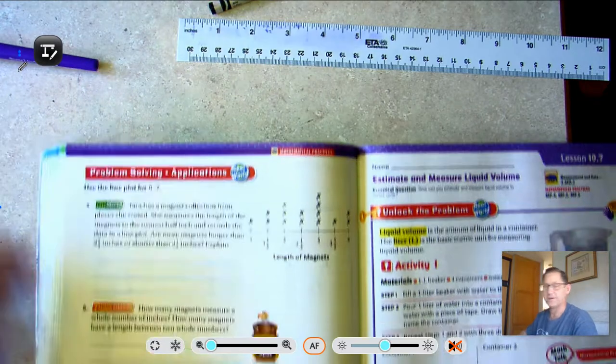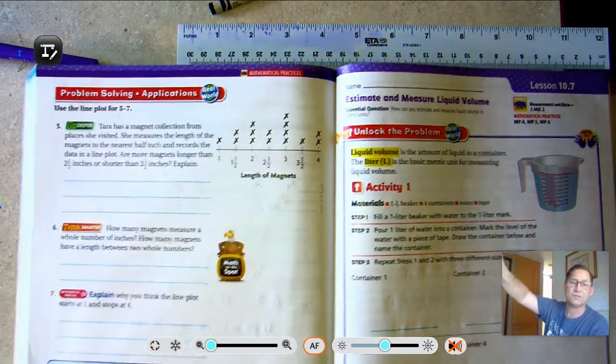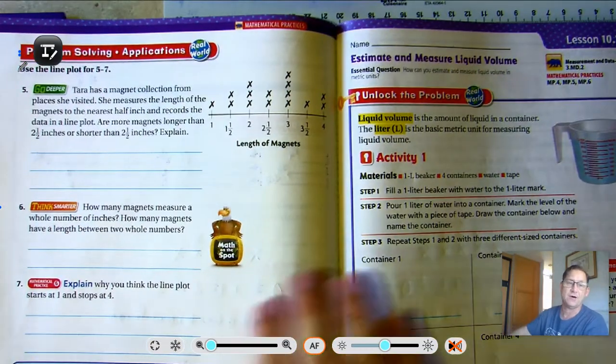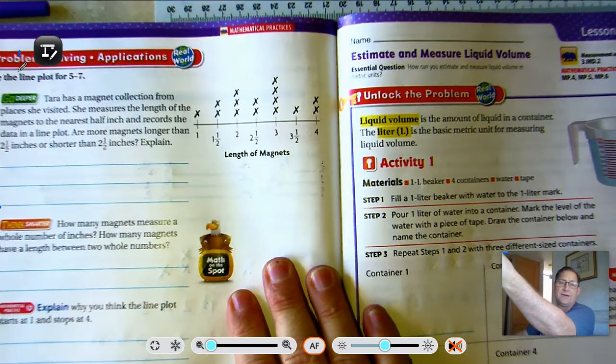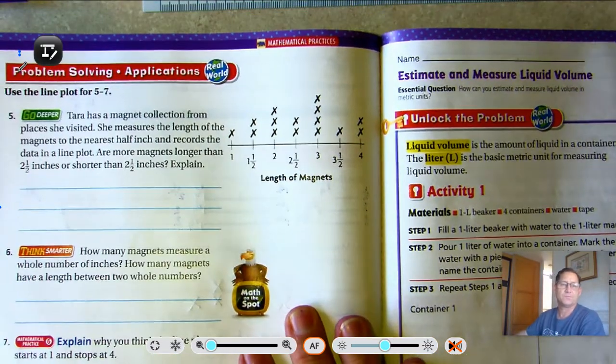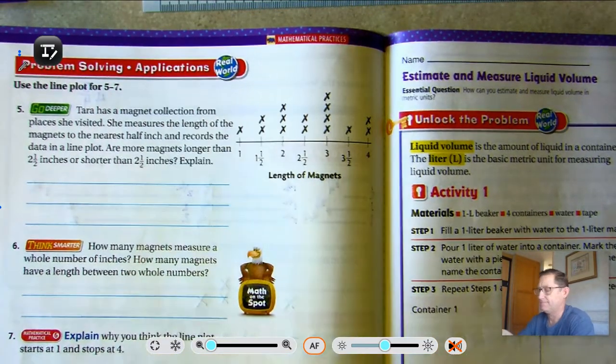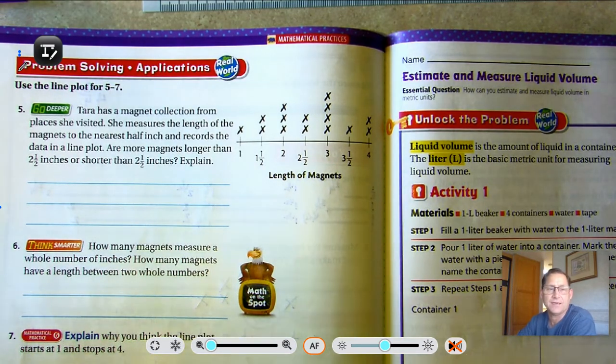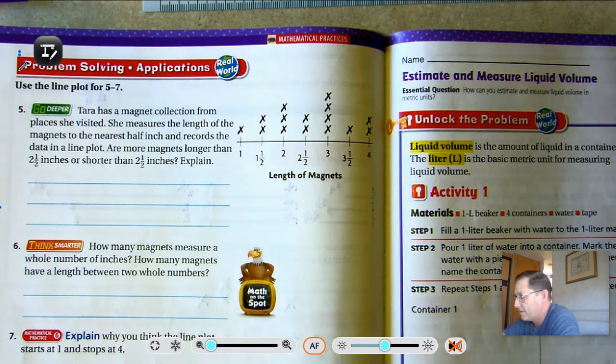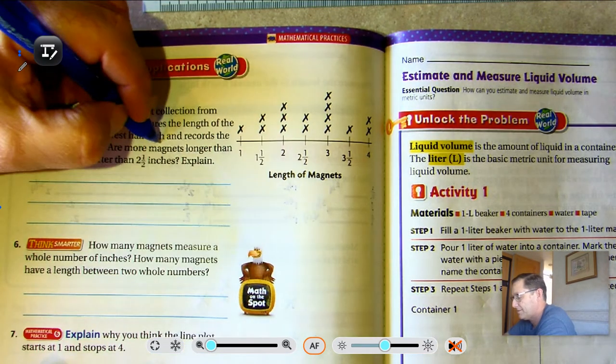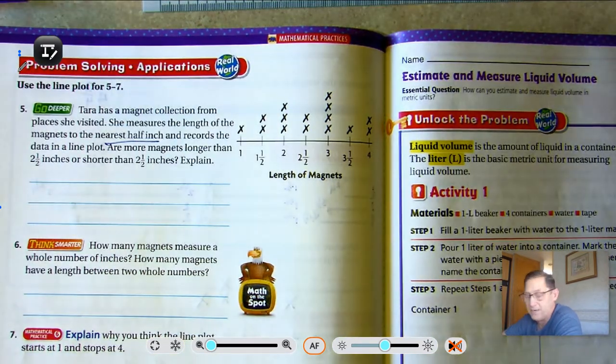Okay, so now this time they're giving you a line plot and they want you to answer based on using the line plot. All right, so for numbers 5 through 7, Tara has a magnet collection from places she visited. She measures the length of the magnets to the nearest ½ inch and records the data in a line plot.